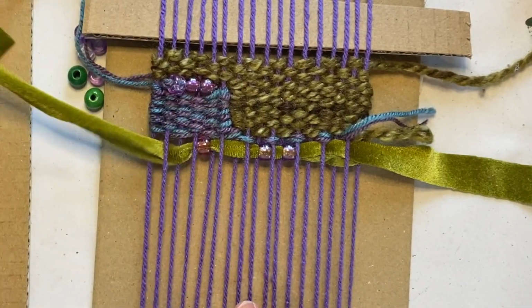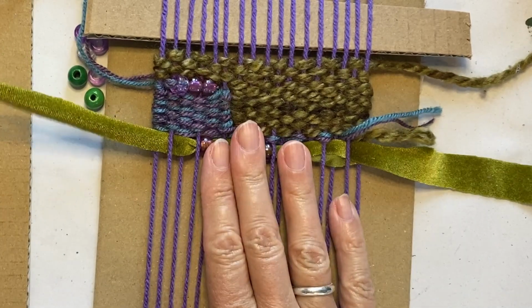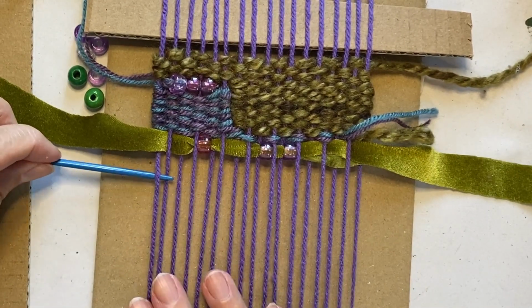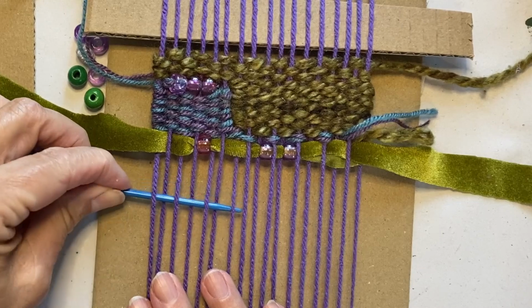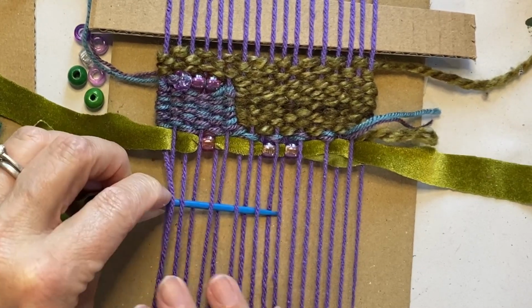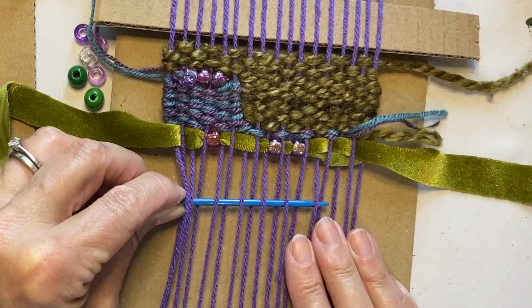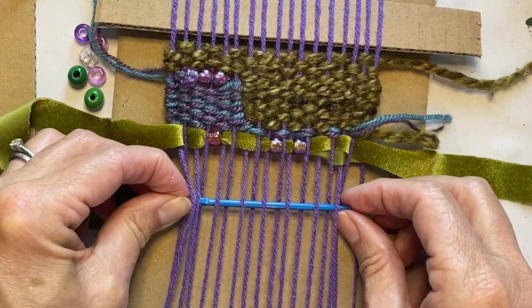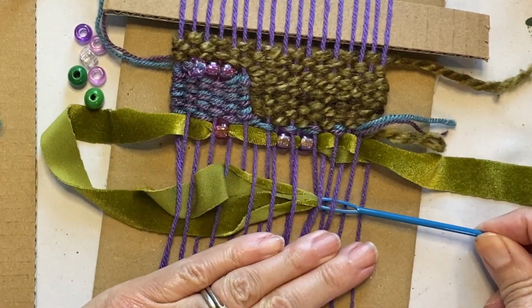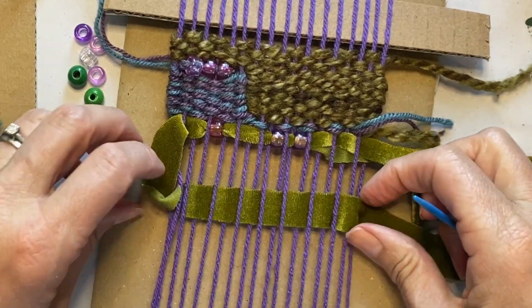So we're still continuing going under over under over, but of course you can start to create different sorts of patterns, which I'll do when we go back again, just to show you what it would look like.